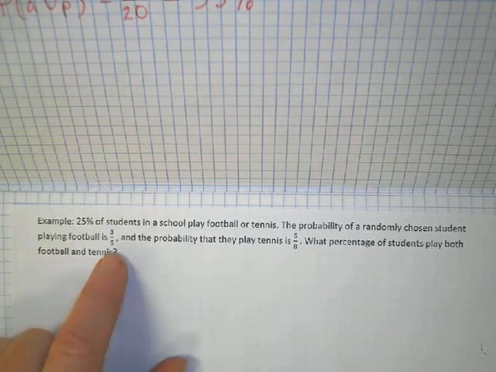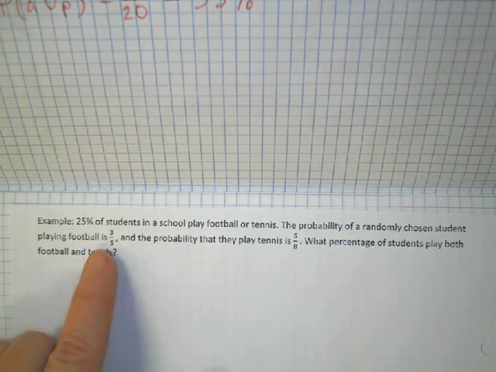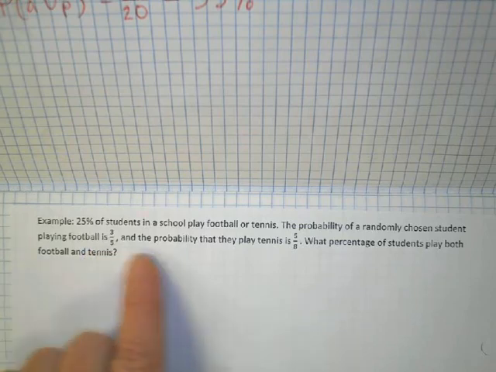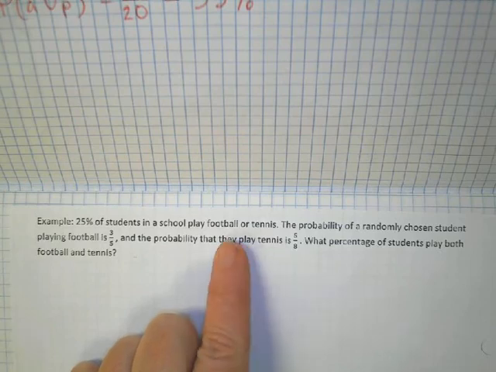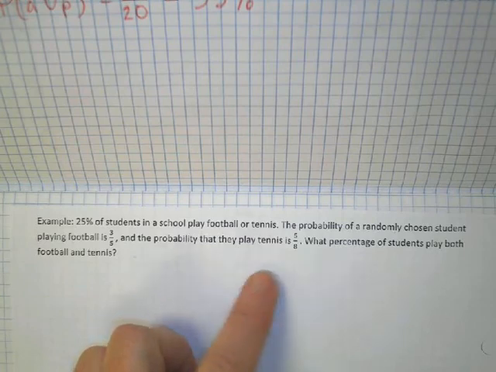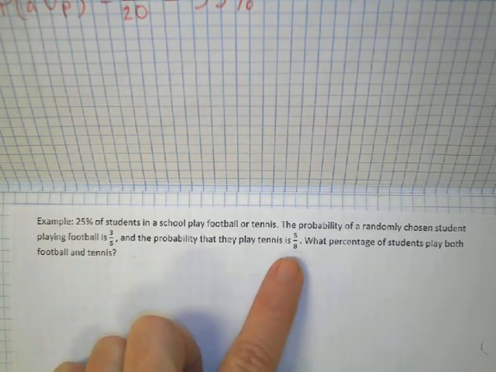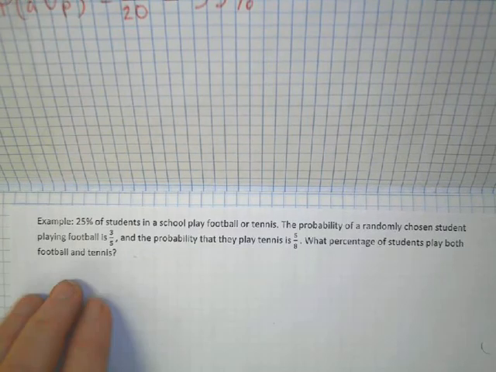I think the way that this question is being asked is if we select a person who plays football or tennis, then the chance that they play football is 3/5, and the chance that they play tennis is 5 out of 8. I think that makes more sense. So if we already know that this person plays football or tennis, then there's a 3 out of 5 chance that it's football that they play, and a 5 out of 8 chance that it's tennis. And then it says what percentage of the students play both football and tennis.